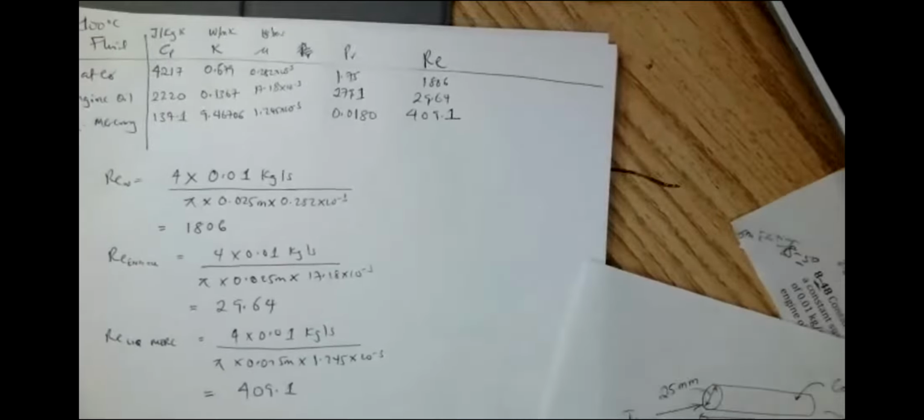So if you impute those values, we can get the expressions for the entry length, for the hydrodynamic entry length and the thermal entry length. Okay. So if we do that, you get these values to be, I'll just write them down and then you can try and do it on your own just to make sure we don't have any mistakes.